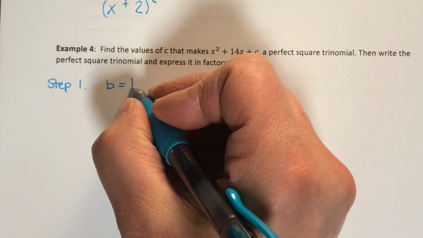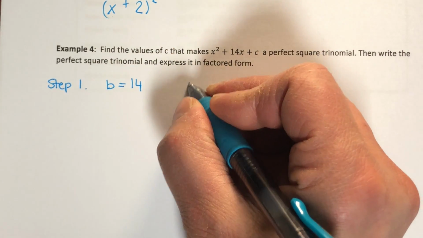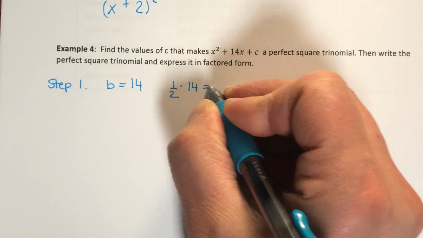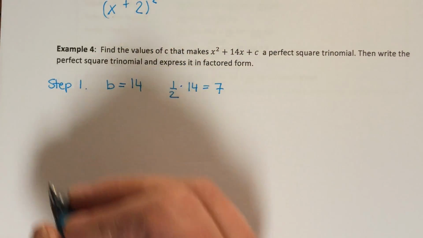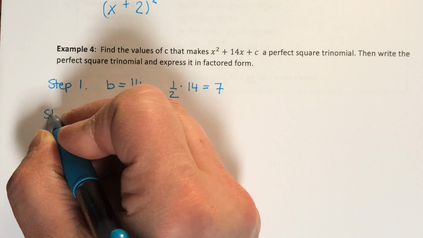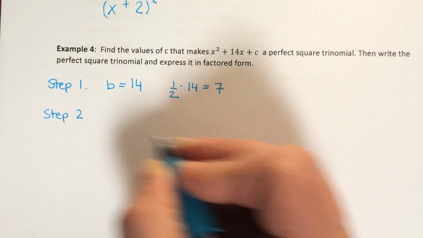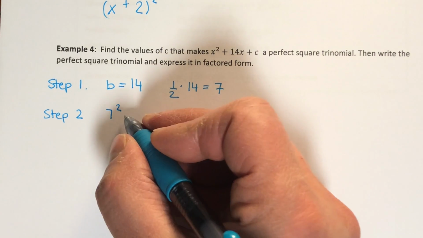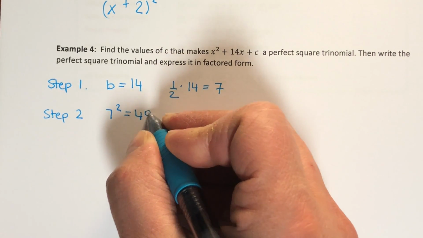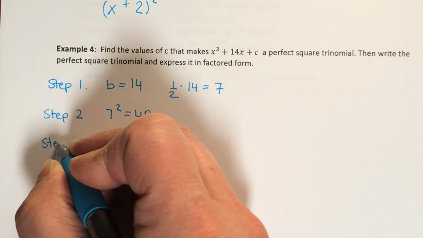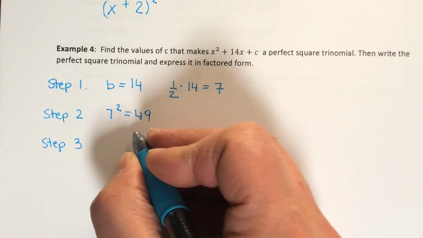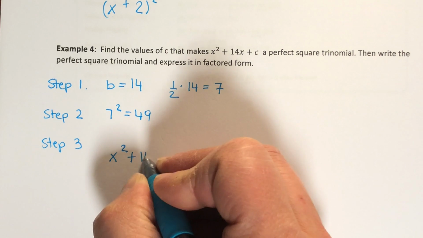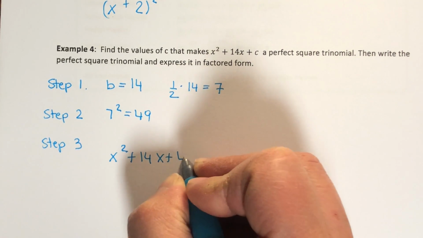b is equivalent to 14, and I am going to find half of 14, and that is equivalent to 7. Next step, I'm going to take whatever number I got and I am going to square it. Again, it's a positive number. I didn't write it in parentheses. Step number 3, add this number to whatever we had started with. So x squared plus 14x plus 49.